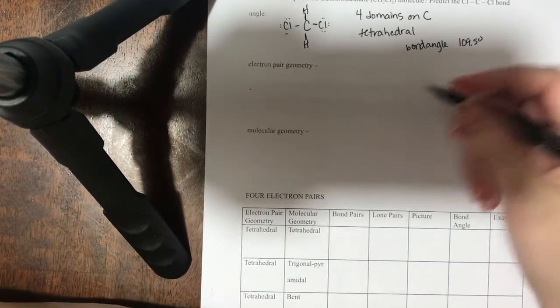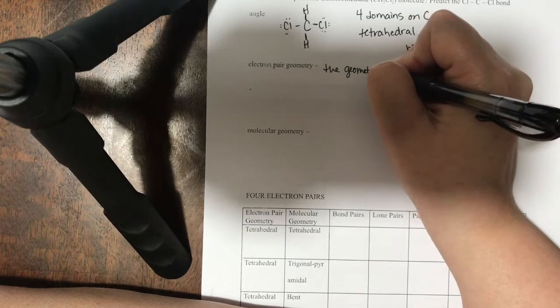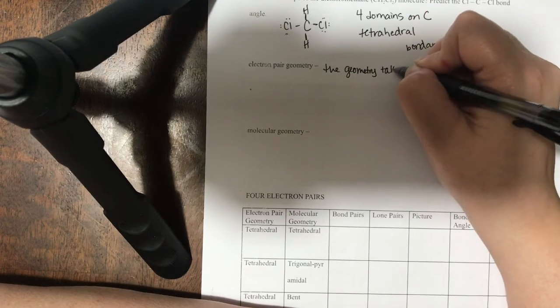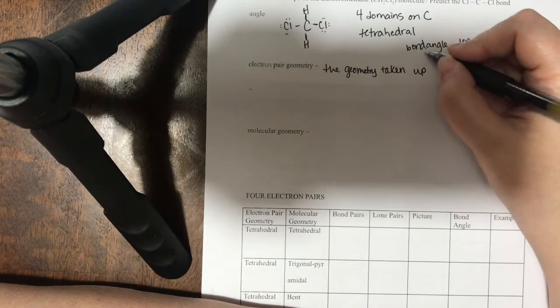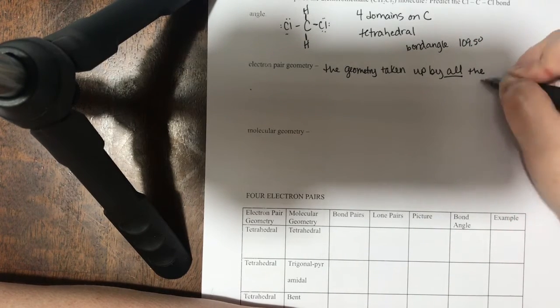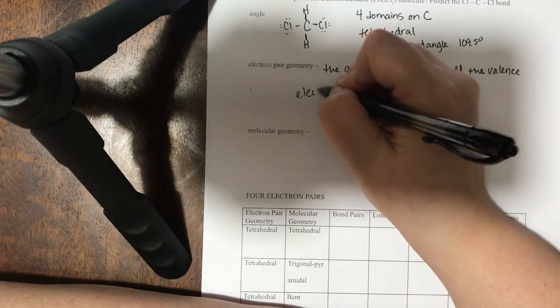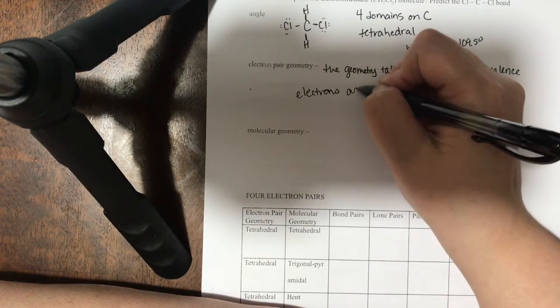Okay, electron pair geometry is the geometry taken up by all the valence electrons around the central atom.